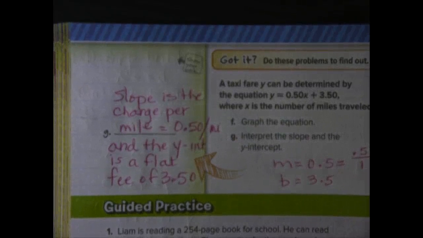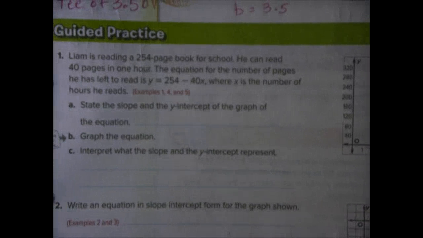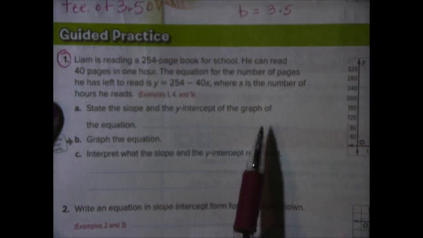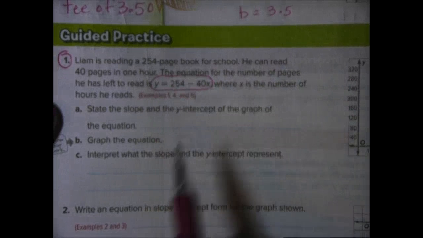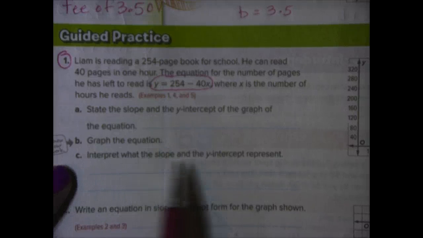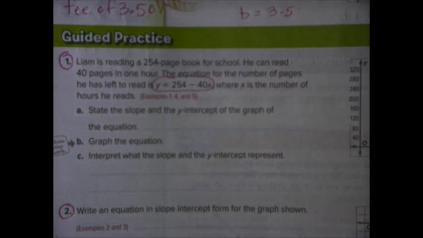All right, let's take a look down at the guided practice. What I would like for you to do is attempt to do number 1 and number 2. So 1, all 3 parts. We're going to state the slope and the y-intercept of the graph. Remember, here's your equation, so this is where you're going to get your information from. You're going to graph the equation, and you're going to interpret what the slope and the y-intercept represent. And then I want you to do number 2, where you write an equation in slope-intercept form for the graph shown. When you get those finished, bring those to class, and we will go through them together and go over any questions that you have.